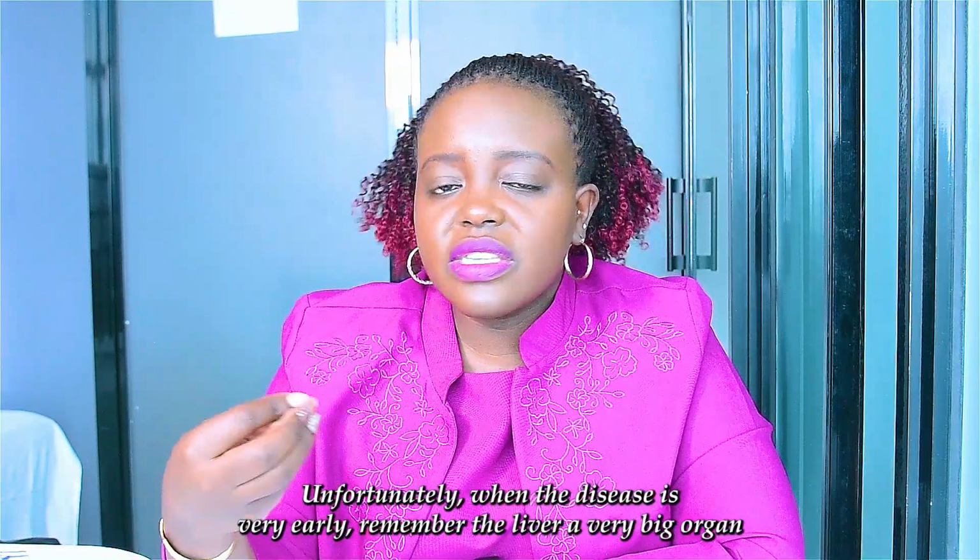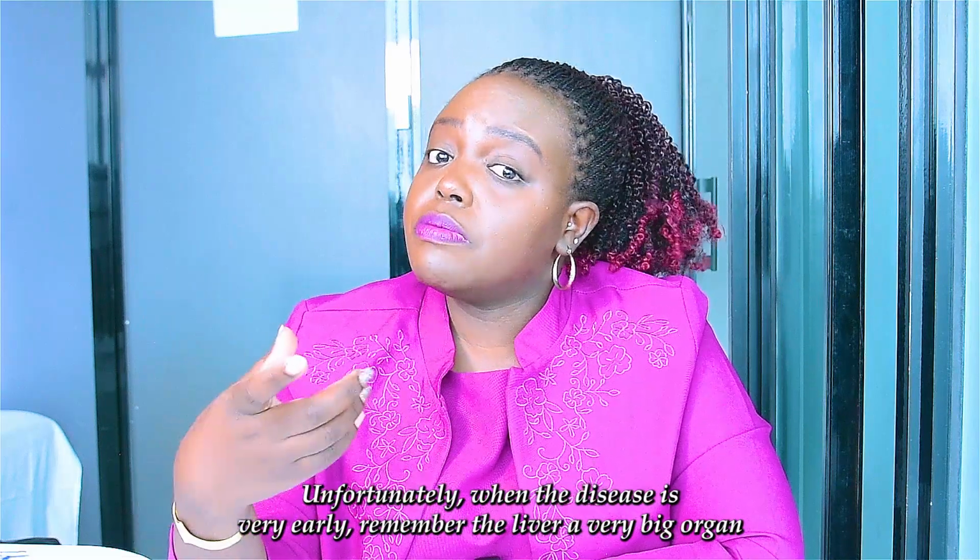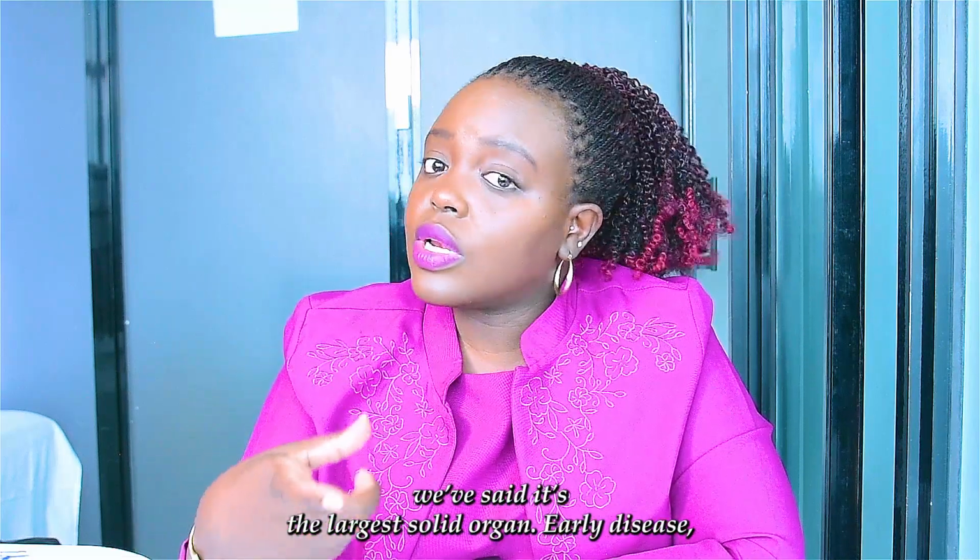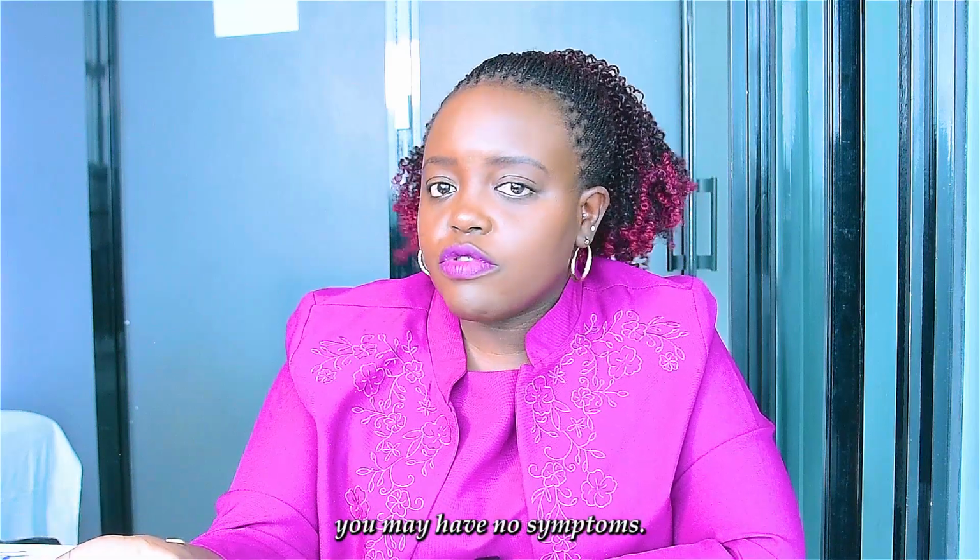Unfortunately, when the disease is very early, remember the liver is a very big organ. We've said it's the largest solid organ. With early disease, you may have no symptoms, so it's important to know.